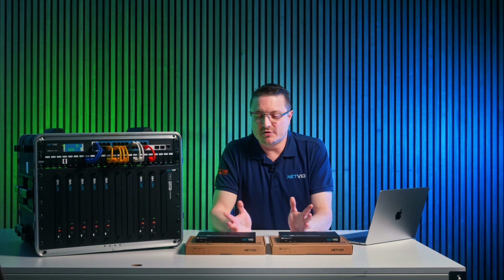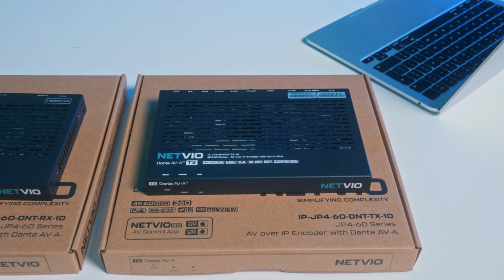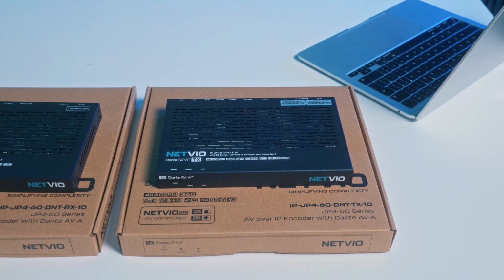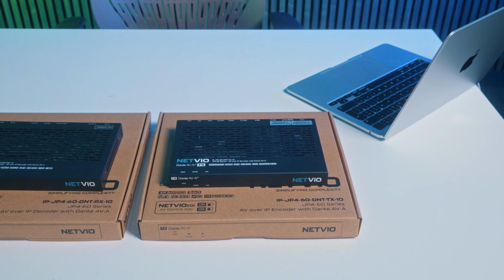The JP460 DNT sits alongside the JP460 system and is fully interoperable with JP460, meaning you can cross and use the JP460 where Dante is not required and use Dante capable encoders and decoders where you need to as well. The Netvio JP460 DNT series joins our JP4 and JP460 products and is available now from Habitech.